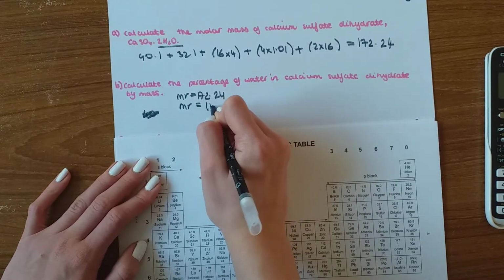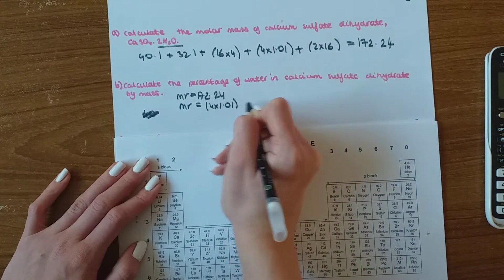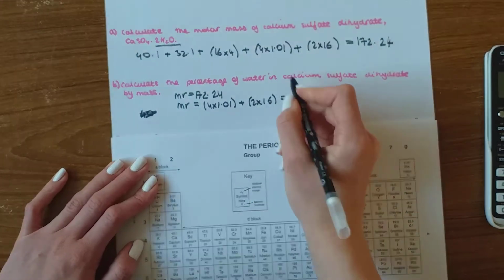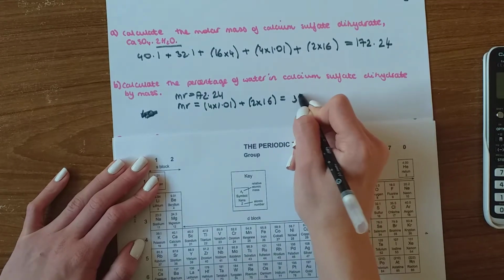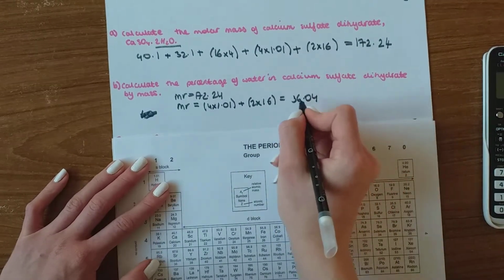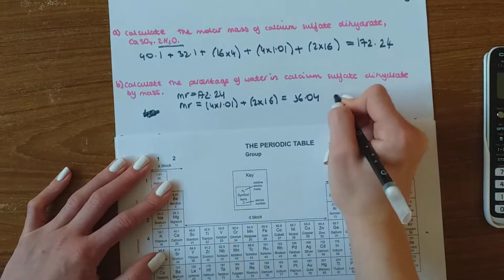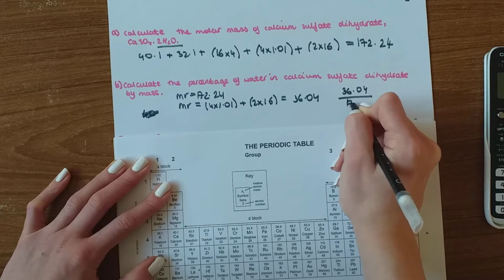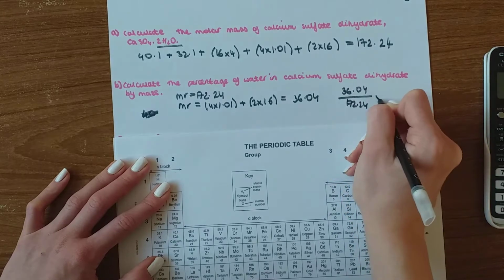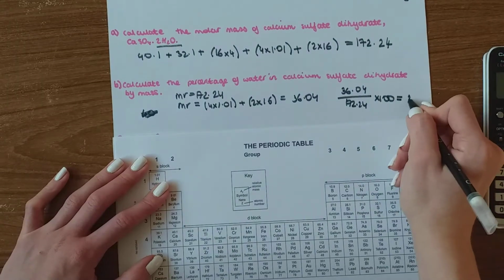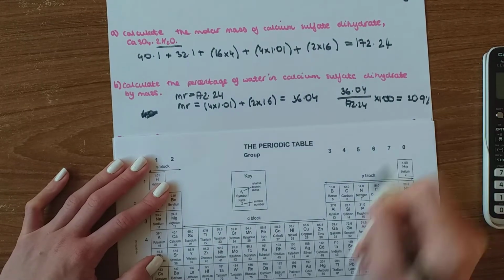So we've got 4 times 1.01, this is hydrogens, and 2 times 16, this is the oxygen part. This gives us 36.04. So what you've got to do is find the percentage of this in this. So you do 36.04 over the amount of the whole compound, times it by 100 to give the percentage, and this will equal 20.9%.